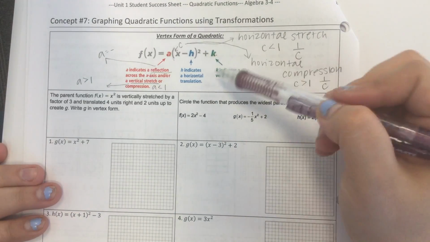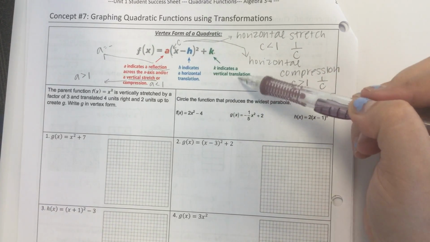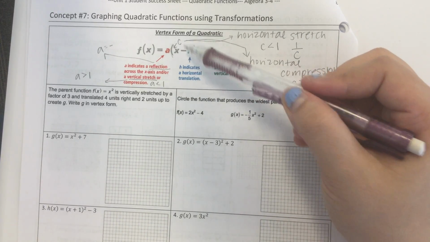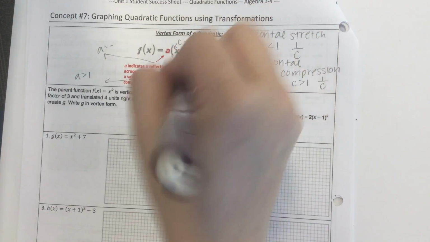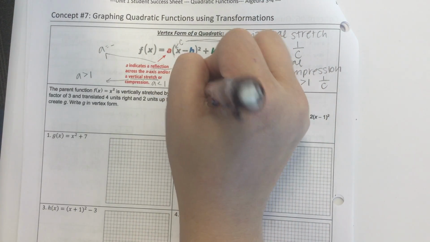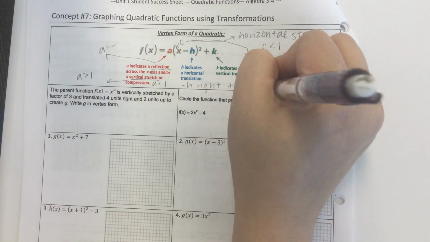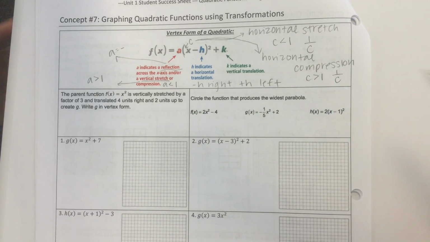So just like outside here, if k is on the outside, if you're adding or subtracting, that means you're going up or down vertically. If you have a minus h or a plus h on the inside, you're going left or right horizontally. So minus h means you're going right. Plus h means you're going left. So that's how you figure out what kind of transformations have happened to your graph.